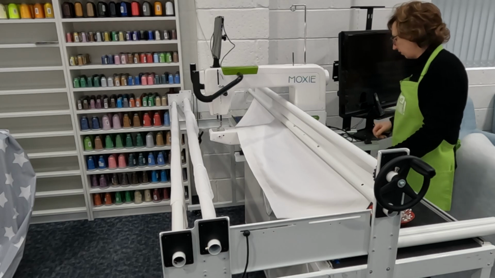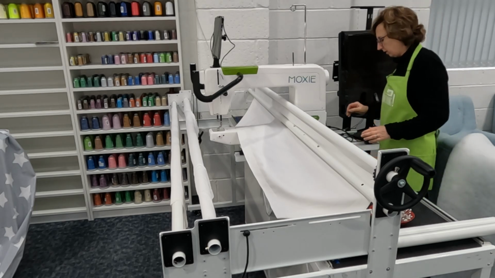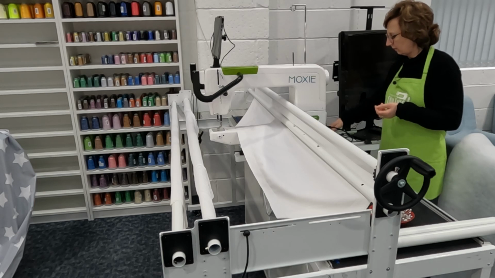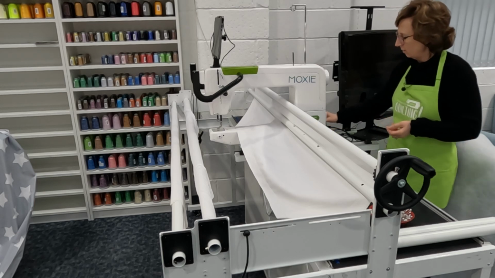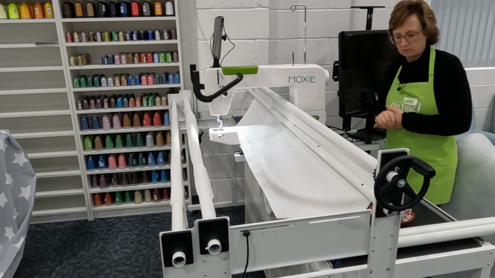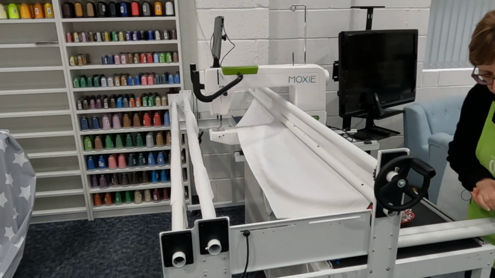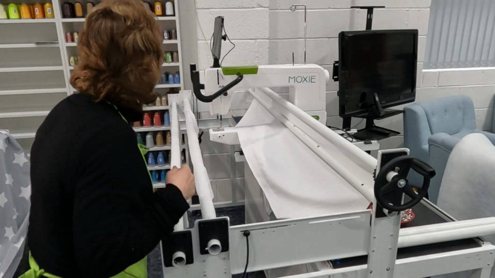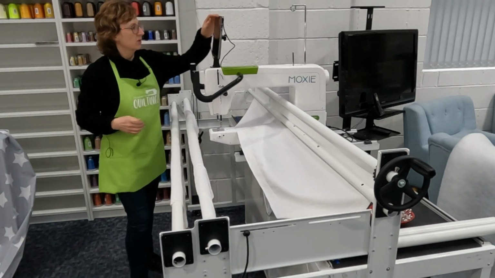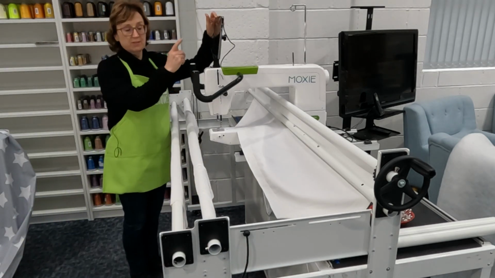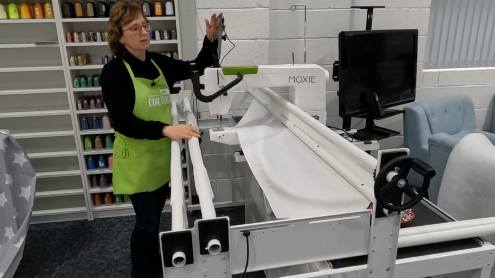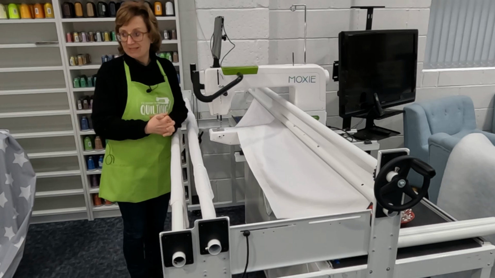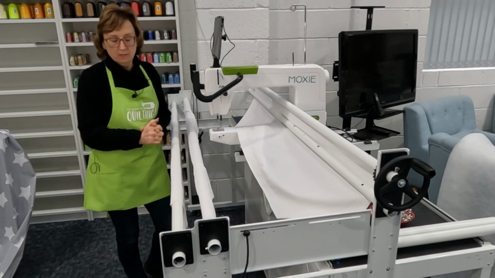So first of all, we need to turn it on. At the plug, we turn it on, and then we turn on the carriage, like so. Once that's engaged, I then turn on the machine, the Moxie machine itself. I'll turn those lights down a little. And then when that's on, we can turn on the tablet. The tablet is a nice chewy tablet, it's a Windows-based system. And it starts up automatically into the software.